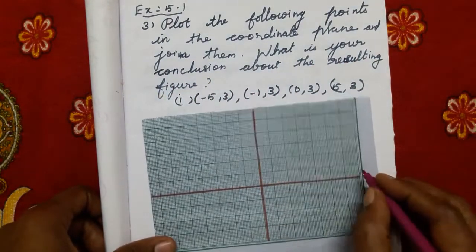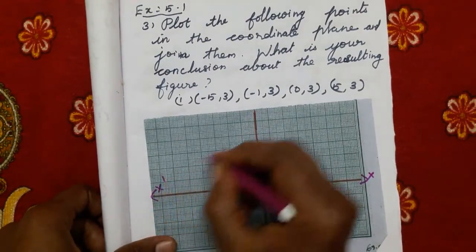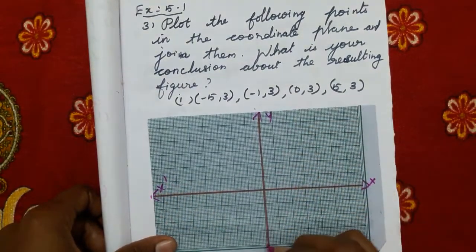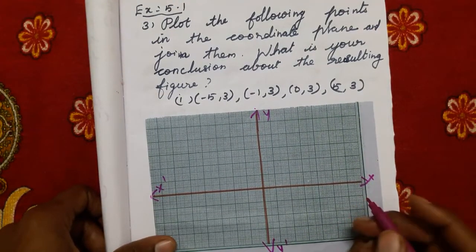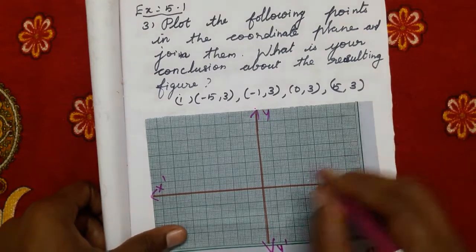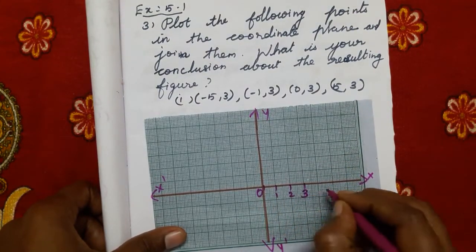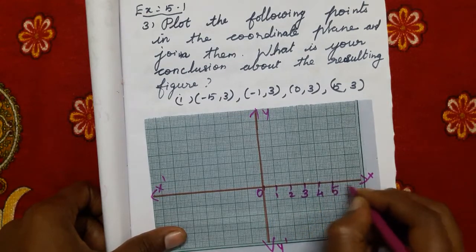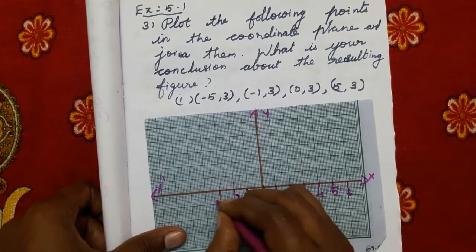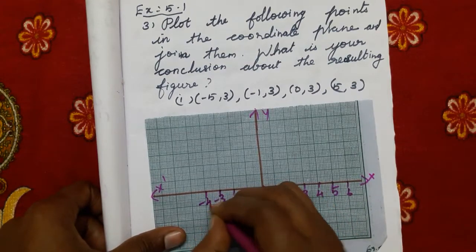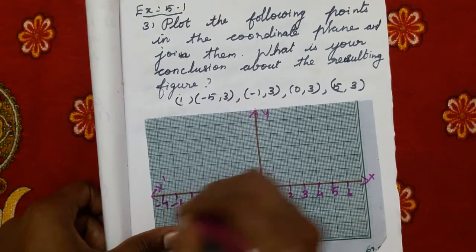Please listen here. First we select x, this is x dash. Next here y dash. Then next is the origin, 1, 2, 3, 4, 5, 6. Next -1, -2, -3, -4, -5, -6, -7.